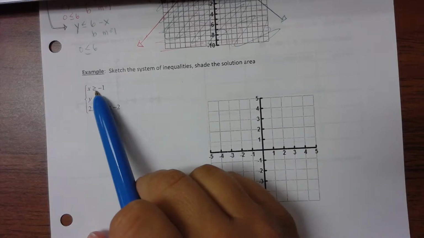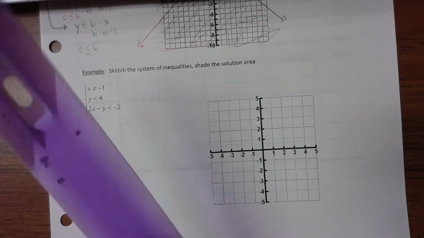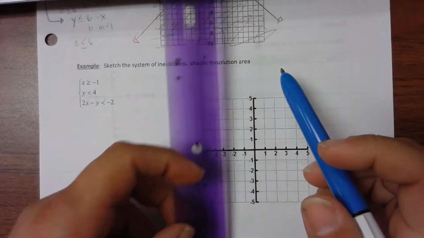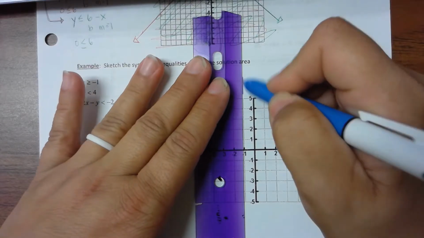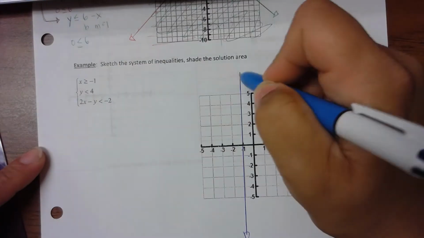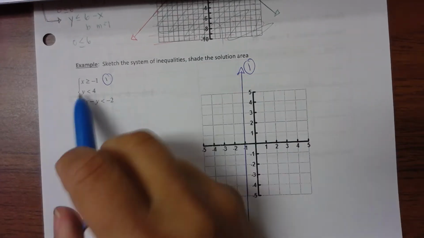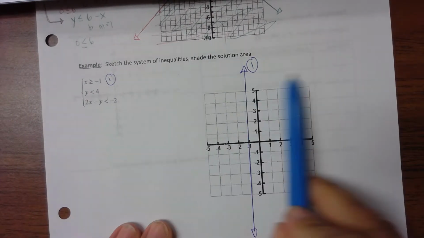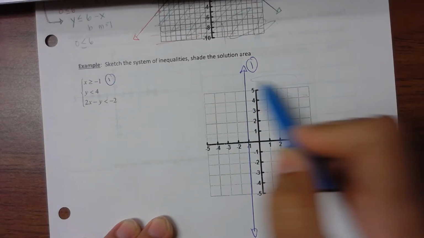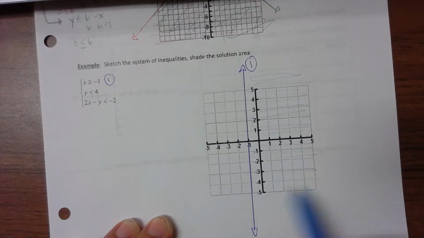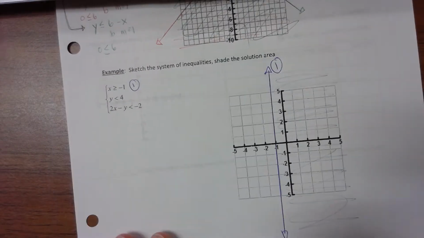I have x is greater than negative 1. Well, there's only an x in it, which tells me it's a vertical line. It's a vertical line through negative 1. So I will come over here, and I will draw a vertical line through negative 1. That's my first graph. Greater than negative 1, I'm going to be shading everything to the right. Everything over here to the right. I'm going to try to do it lightly since I have a pen. Everything over here to the right is shaded. That's greater than negative 1.